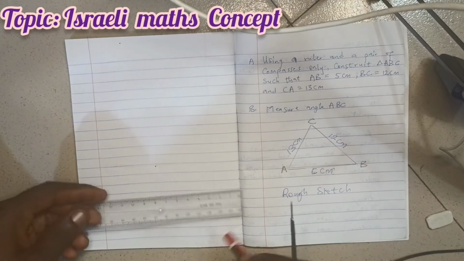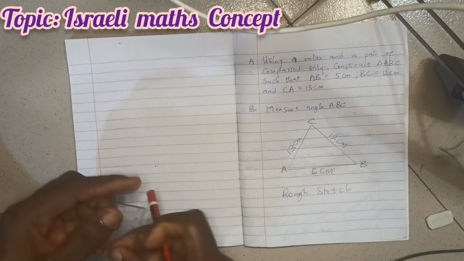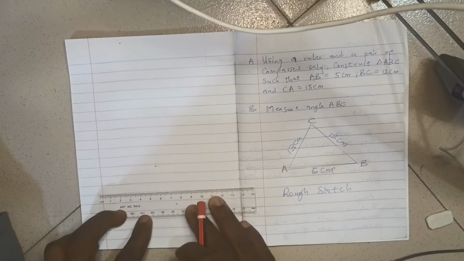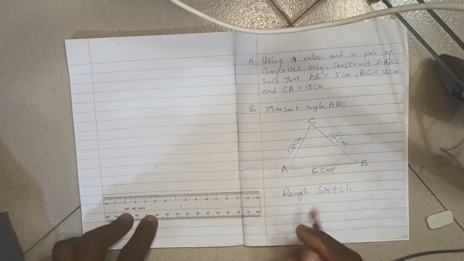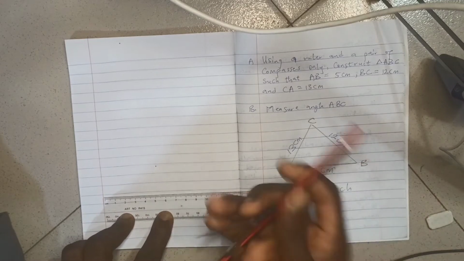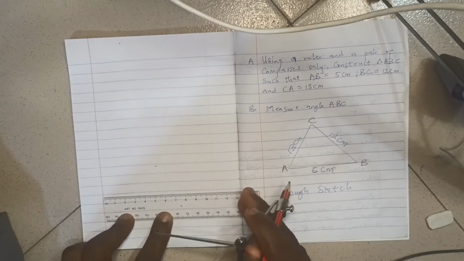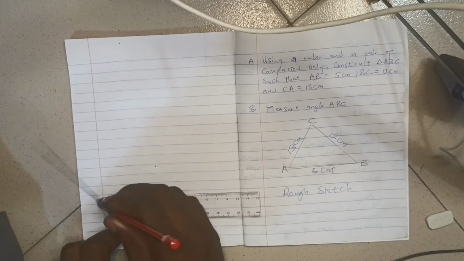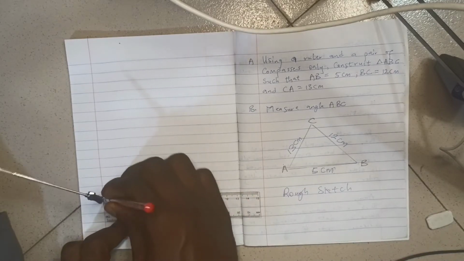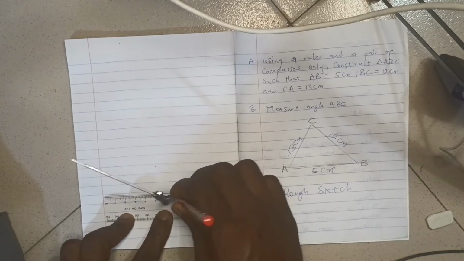So I have to drop my ruler at this given point of this plain sheet. Then I will draw a straight line of any length of my choice. I will choose to draw from the point of 0 to the point of 7 centimeter.